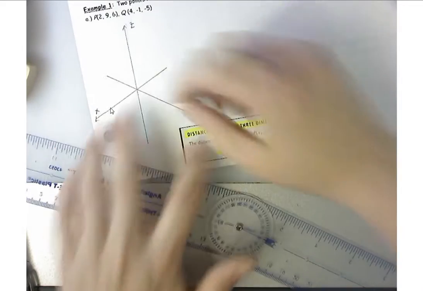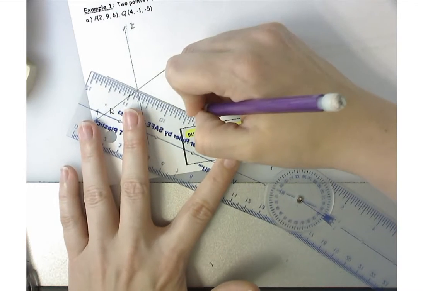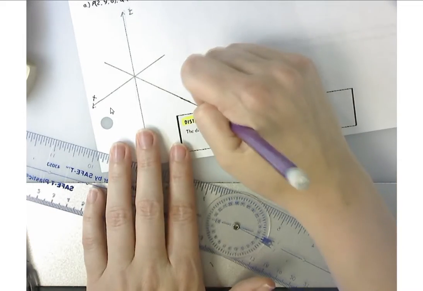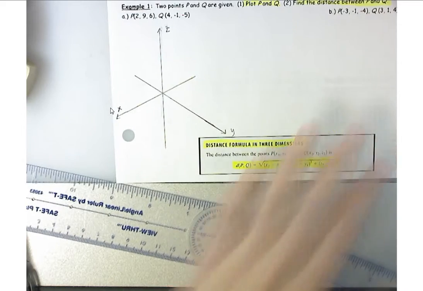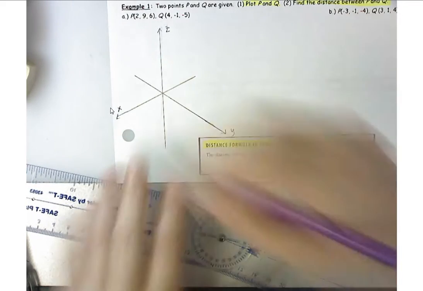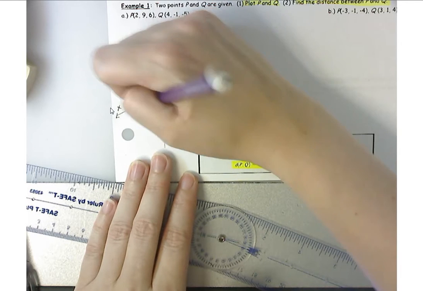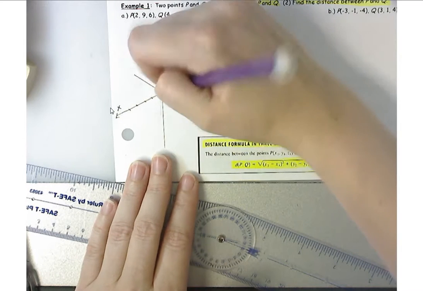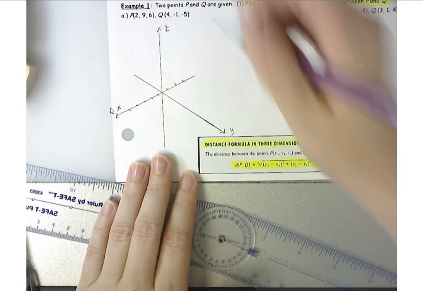And my y has to go out to 9, so I actually might even extend that a little bit more. Okay, and then I'm going to help you make your units. So your units are going to be parallel to your axis. Okay, so for x, this could be 1, 2, 3, 4, 5. 1, 2, 3.